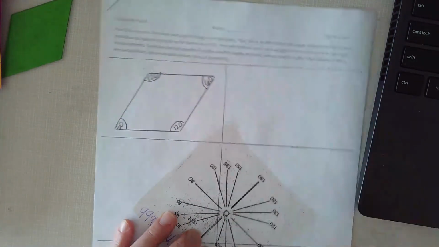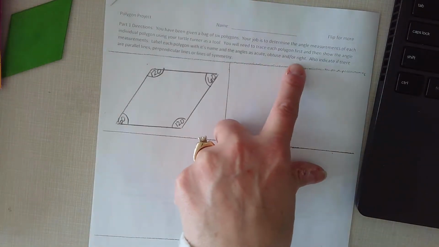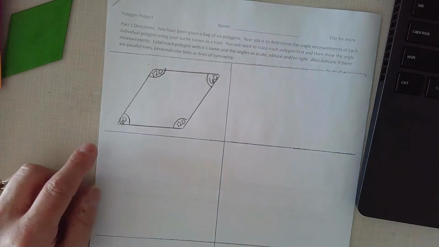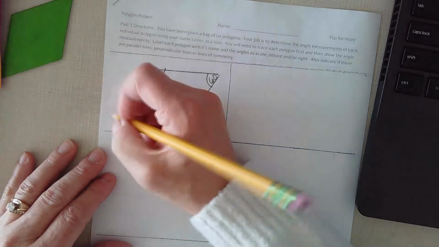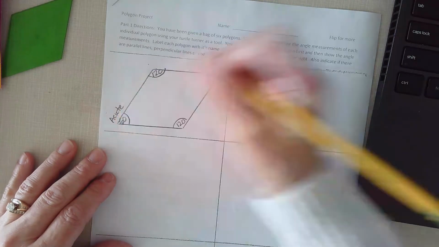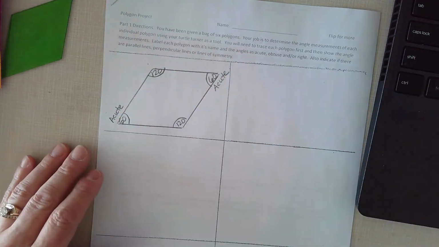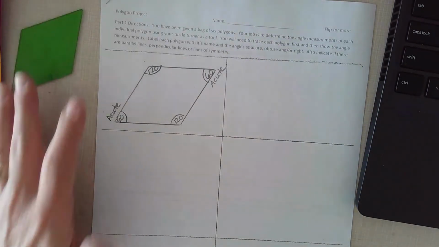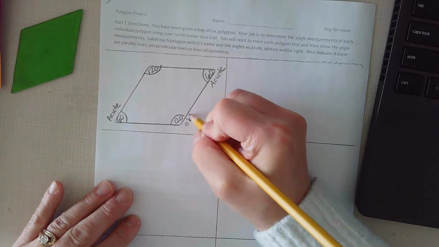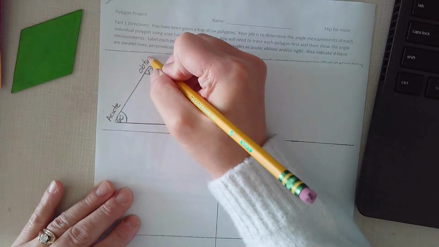Now, I'm going to go back up, and I'm going to think to myself, are these acute, obtuse, or right? Well, we know that they're going to be acute angles if they are less than 90 degrees. So I'm going to label this acute. I'm going to label this acute, okay? And I know that if it's greater than 90 degrees, then it's going to be considered an obtuse angle. So I'm going to say this is obtuse, and I'm going to say this is obtuse, okay?